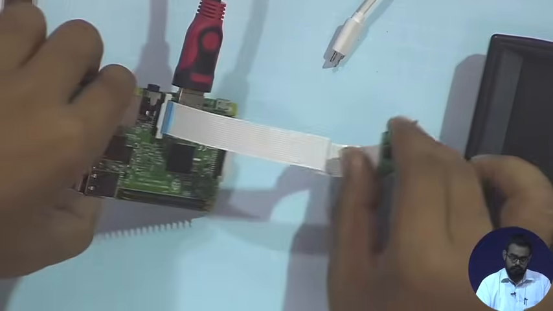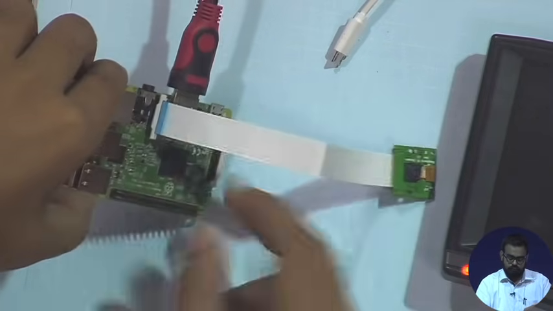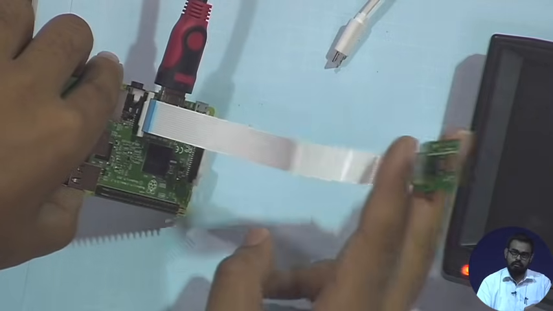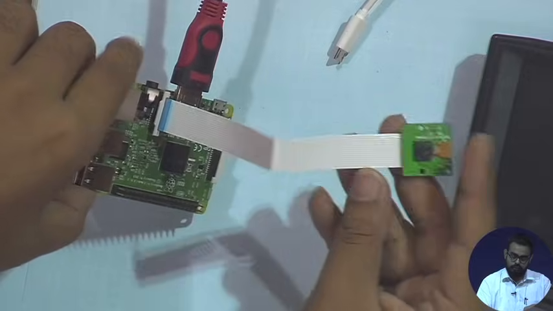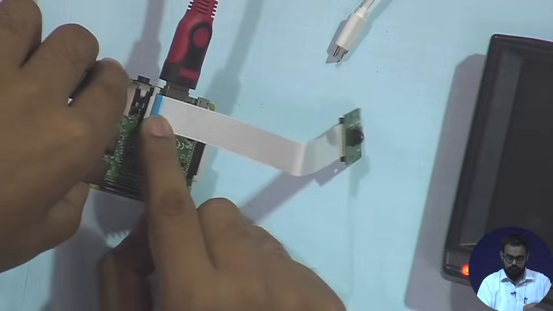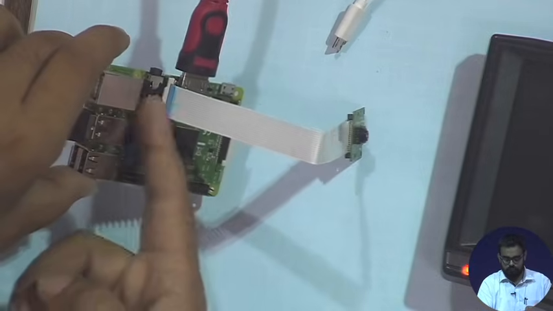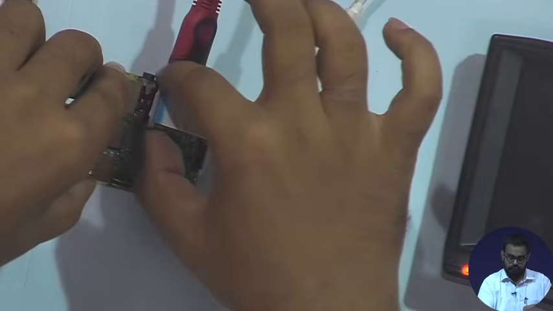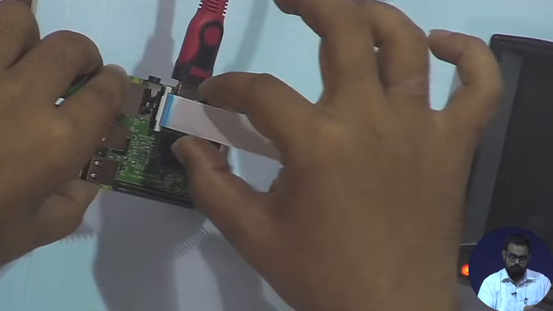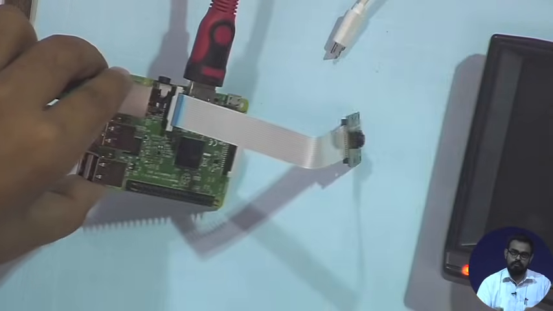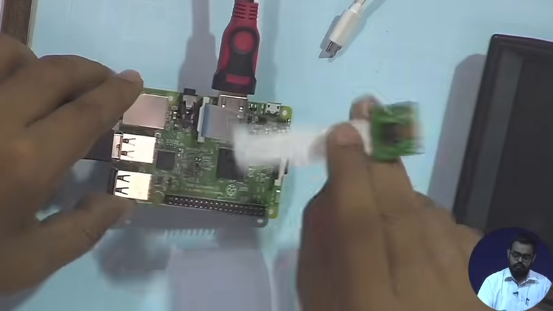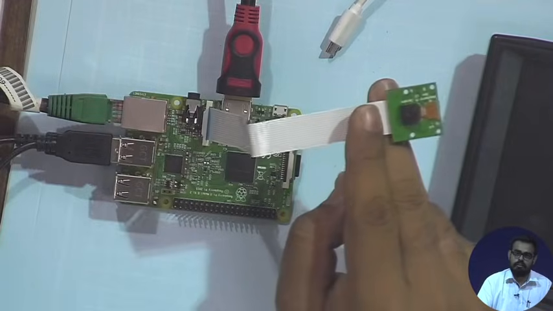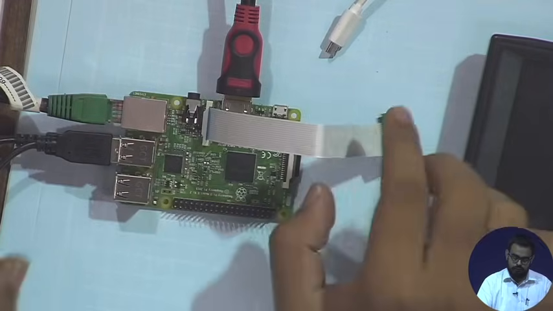You will see this is called a ribbon wire. It is already available with the Pi cam, and the blue side should be pointed towards the Ethernet port. This is one point to remember. You take this white jack out, plug in this ribbon, and push the white jack in, and that will attach your Pi camera to your Raspberry Pi.